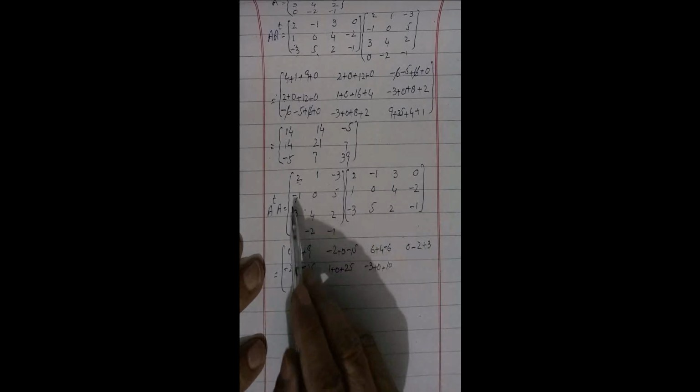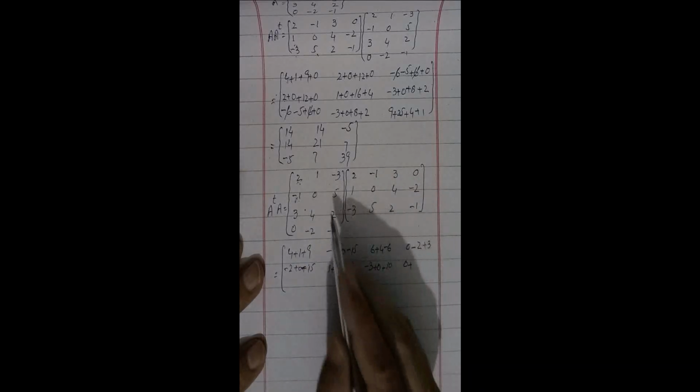Now second row with the third column, minus 1 multiplied by 3 is equal to minus 3, plus 0 multiplied by 4 is equal to 0, plus 5 multiplied by 2 is equal to 10. Now second row with the fourth column, minus 1 multiplied by 0 is equal to 0, plus 0 multiplied by minus 2 is equal to 0, plus 5 multiplied by minus 1 is equal to minus 5.